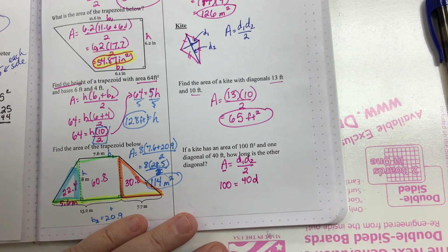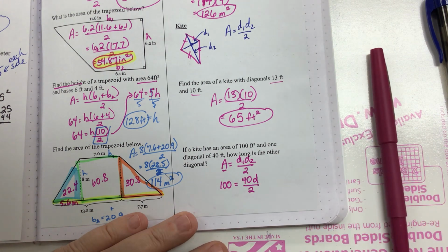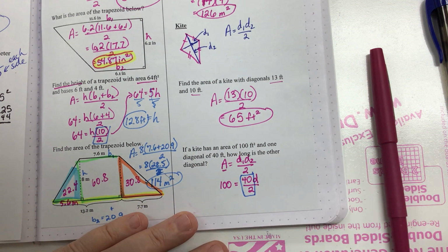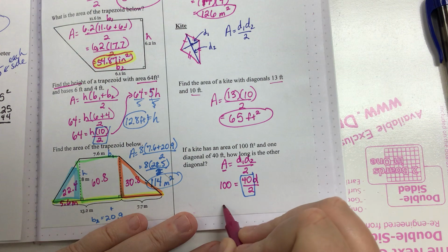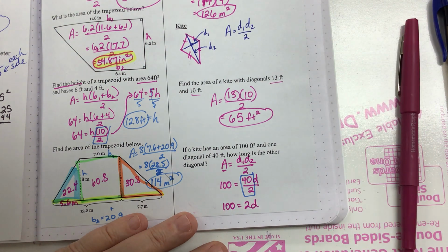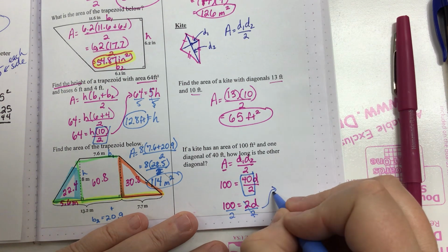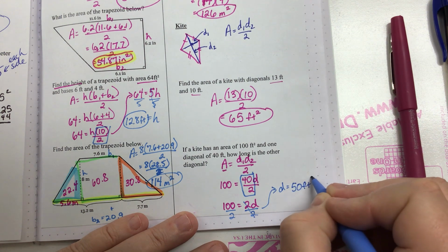I'm going to call the other one just D. You can call it D2 if you like. And again, I'm going to divide by 2. So my next step, algebraically, would be to take 40 and divide it by 2. And we know that 40 divided by 2 is 20. So if I have 100 equal to 20D, to solve for D, I'm going to divide both sides by 2. So my other diagonal is going to be 50 feet.